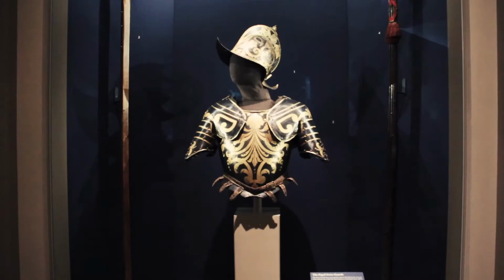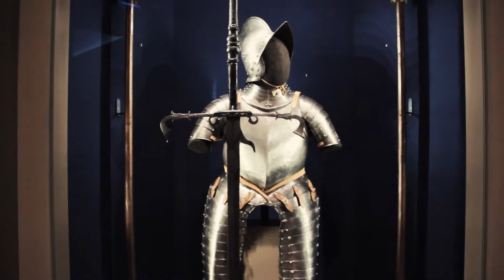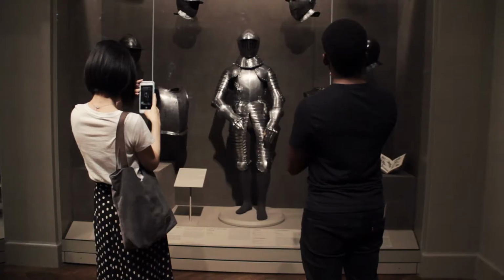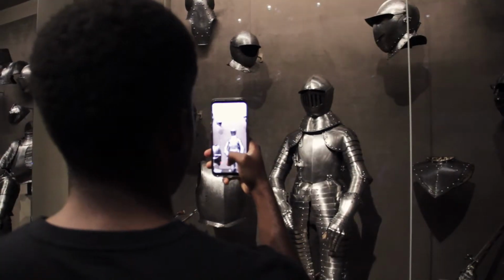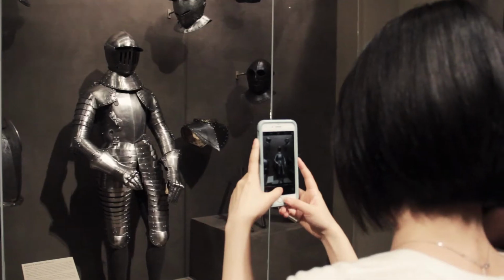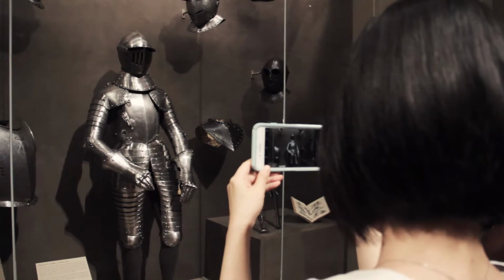For example, there's a set of armor in the Arms and Armor gallery, and I talk a lot about how it was used by the actual wearer. At the top of the helmet, because it's actually a fashion statement, it wasn't actually protective armor, there's a dent. And I want them to notice the details of the artwork or historical damage to the artwork. So I have them take a photo of the dent.